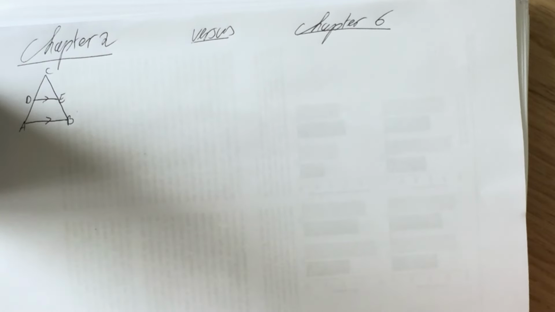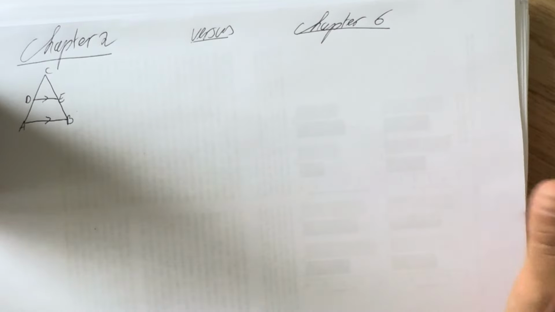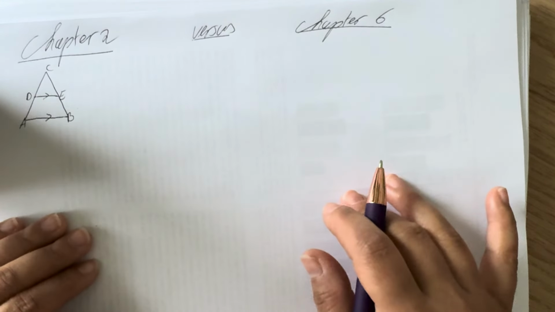But in this video, I actually want to talk about chapter 2 and chapter 6. It doesn't matter for HAVO and VWO. What are the differences, but also the similarities between those two chapters? So the first thing that we did was chapter 2.